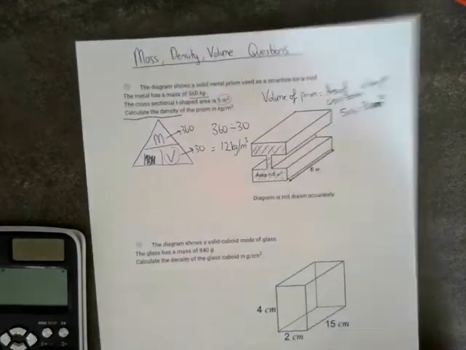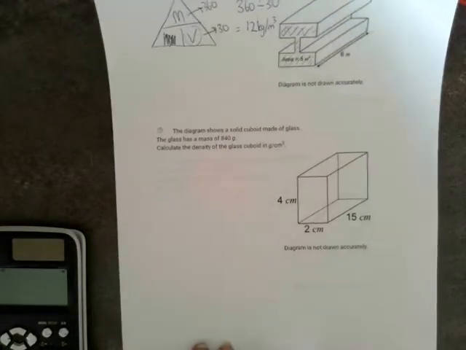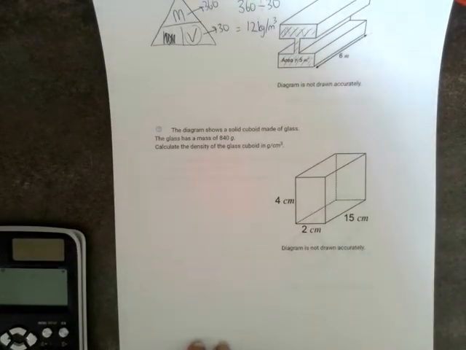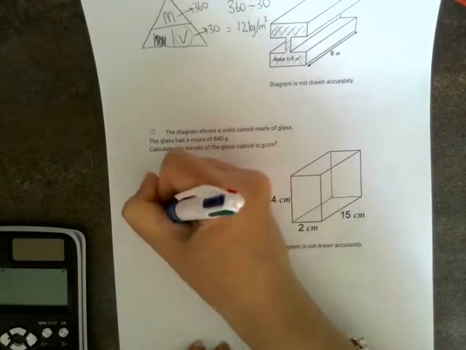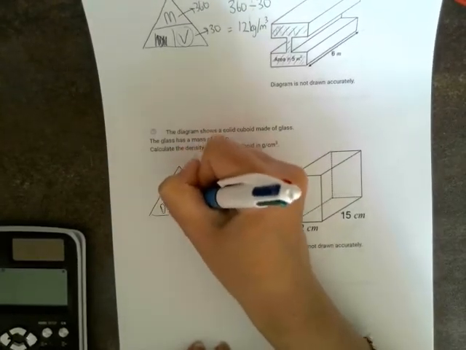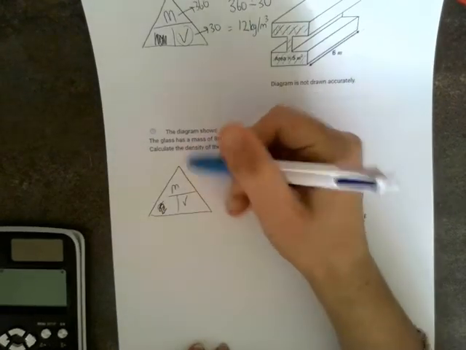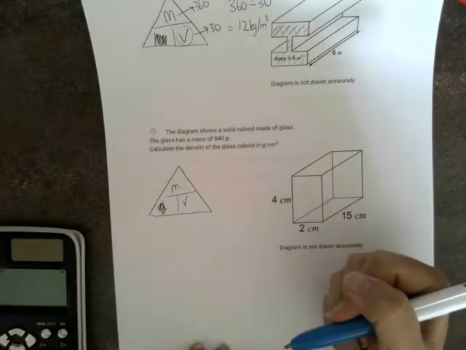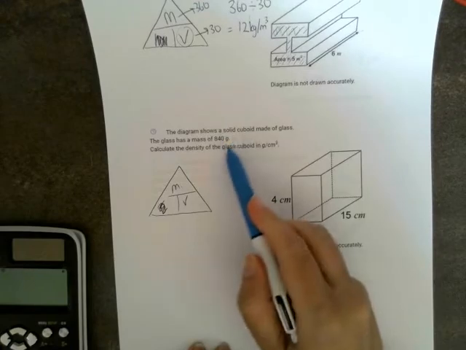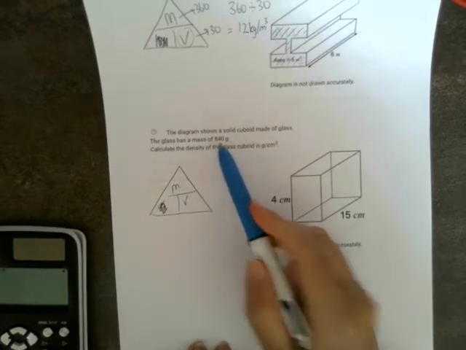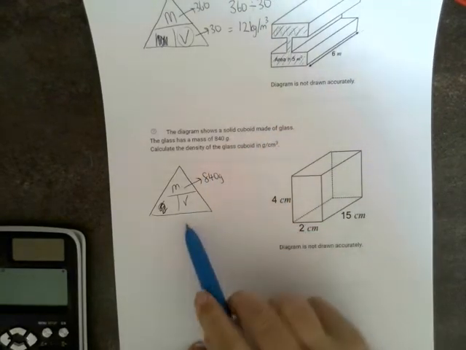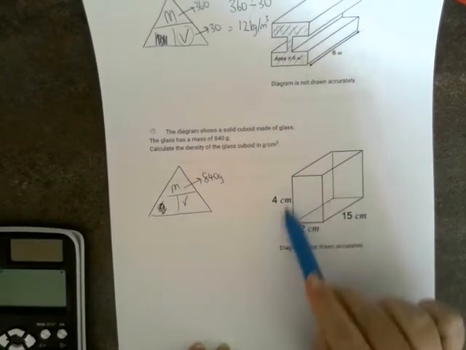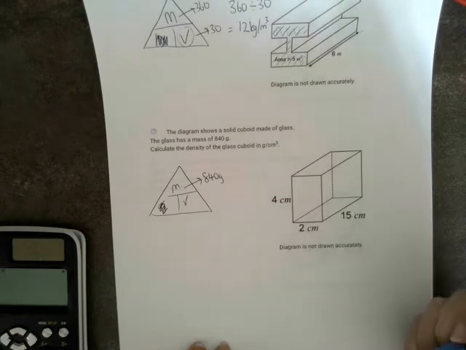Okay, the next one then. All of these questions are the same kind of thing, it's just working out volumes of the prism first basically. So for this one, again, it's working out the density. So to work out density, we've got to do mass divided by volume. Looking at the information here, we know that the mass is 840, and that's in grams. And again, we need to work out the volume of this cuboid.